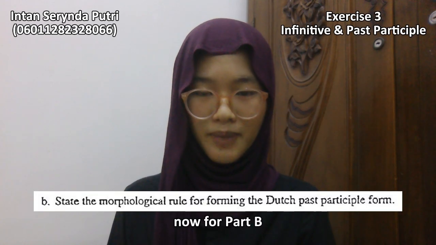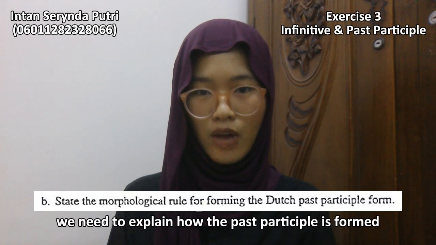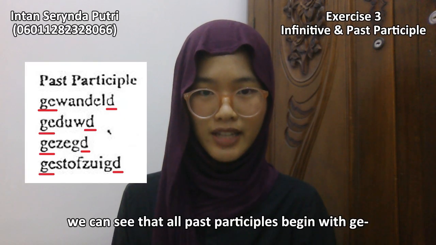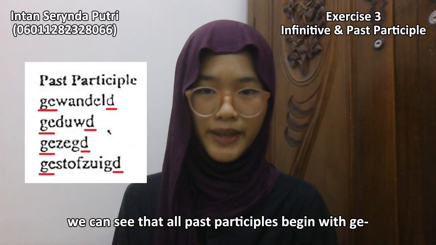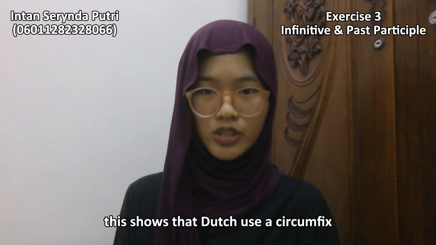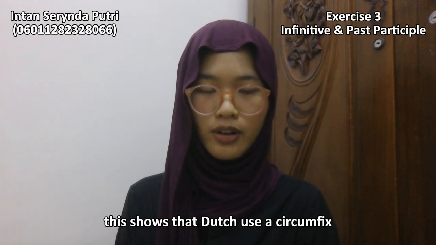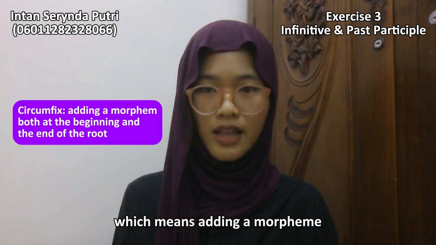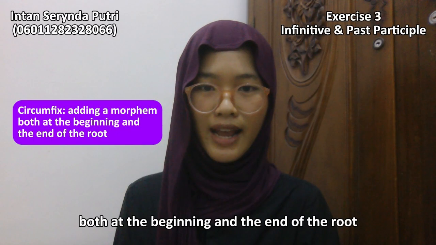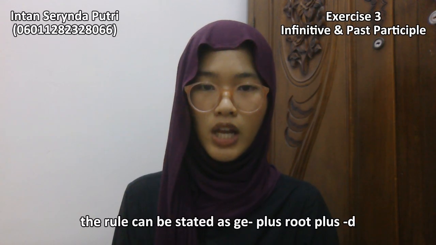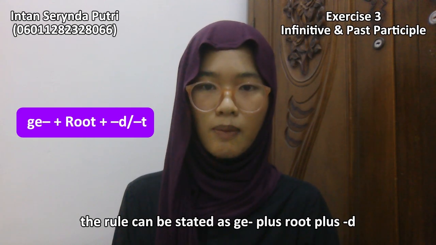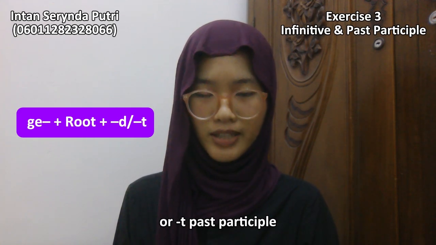Now, for part B, we need to explain how the past participle is formed. In this case, we can see that all past participles begin with "ge" and end with "de" or "te". This shows that Dutch uses a circumfix, which means adding a morpheme both at the beginning and the end of the root. The rule can be stated as "ge" plus root plus "de" or "te" equals past participle.